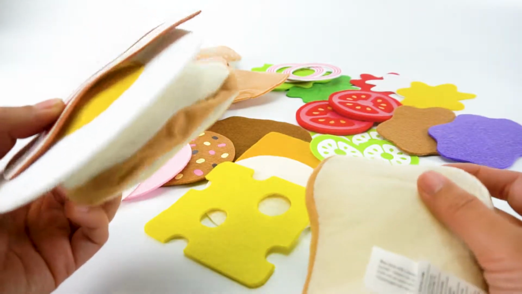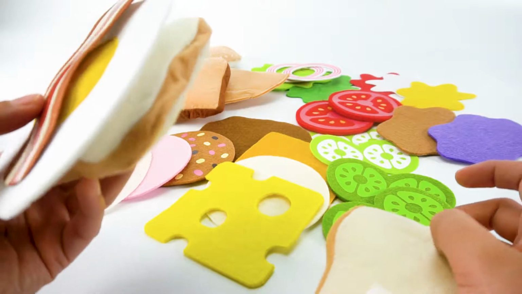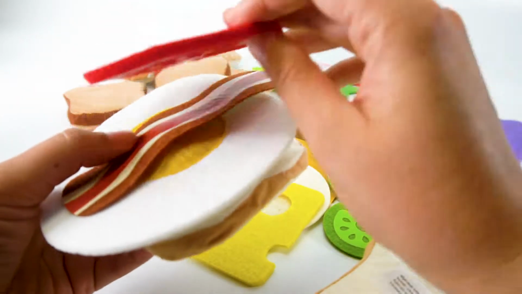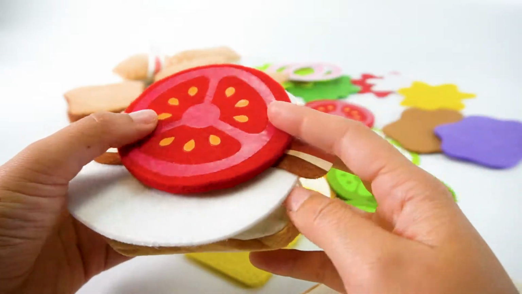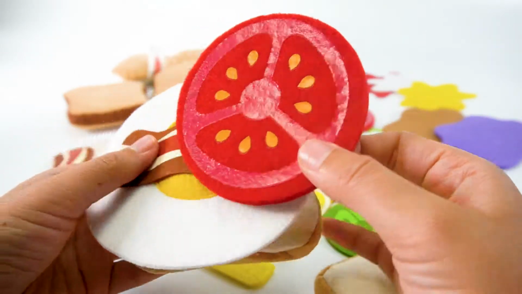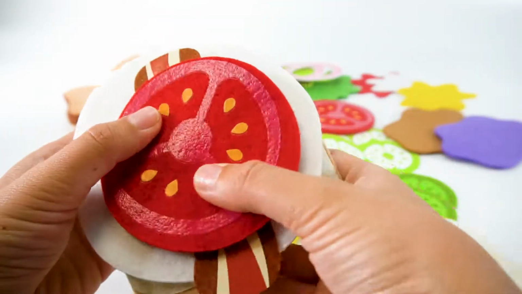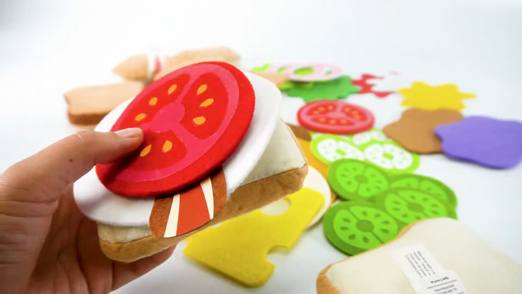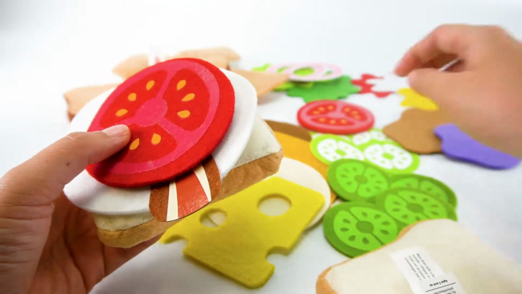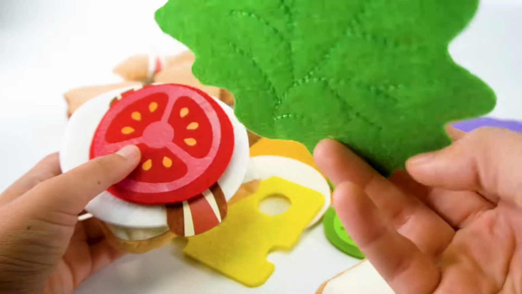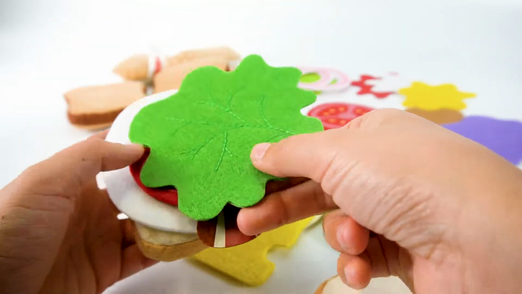And you can add some veggies. We can maybe do, how about a tomato? Yay! A red tomato. Wow. Tomatoes are yummy and healthy. And you could even throw in a piece of lettuce. Green lettuce.